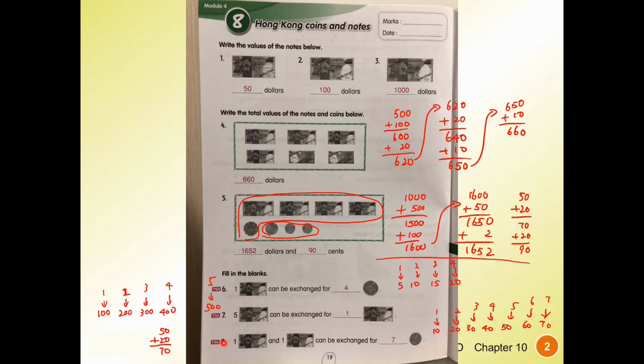In question number 8, we have one $50 note and one $20 note. So this adds up to $70, and it can be exchanged for how many $10 coins? So we need to do the skip counting here for 10, 20, 30, 40, 50, 60, 70. So that means we can exchange for 7 $10 coins.